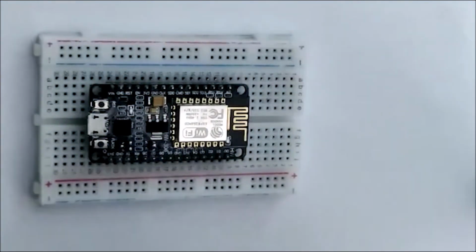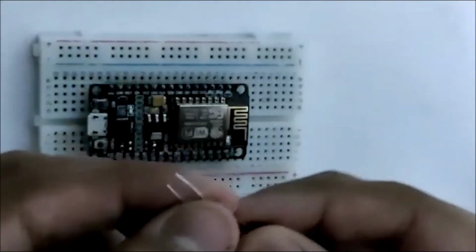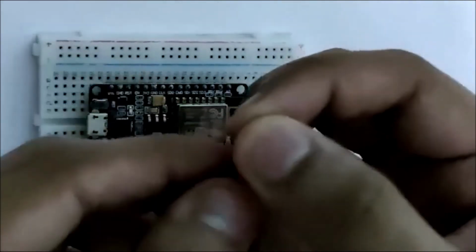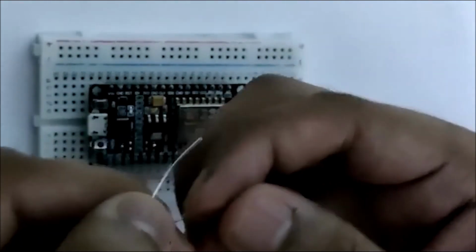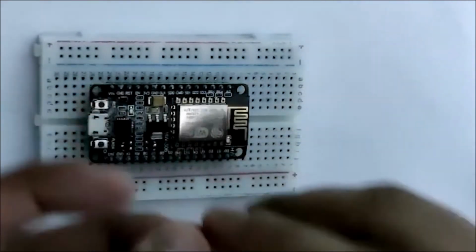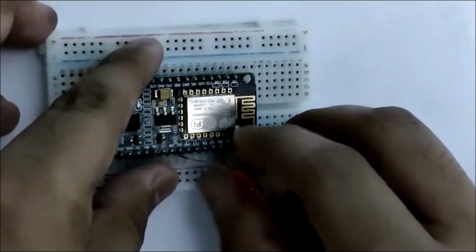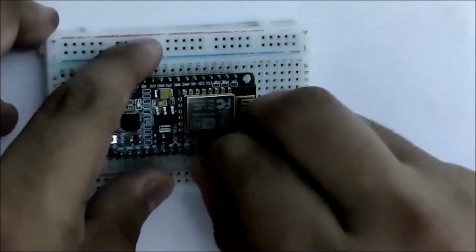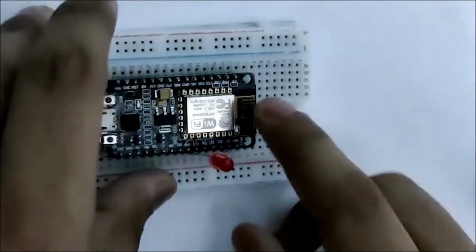Now we'll connect the LED. As you can see, I have an LED with me. This LED has two terminals. One is the longer one, that is this, and the other one is the shorter one. Here, the longer one represents the anode and the shorter one represents the cathode. Anode is the positive side and cathode is the negative side. We will connect the anode to D0 as shown in the code and the cathode to the ground of the Node MCU. Now as we have connected them, we are done with the hardware assembly.